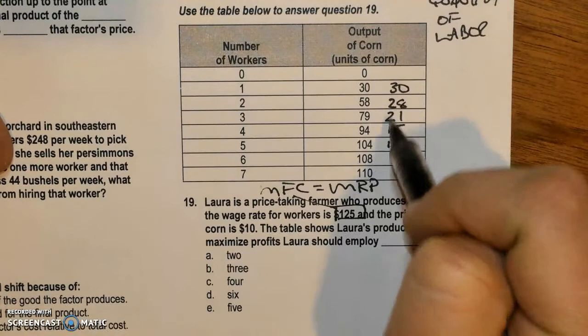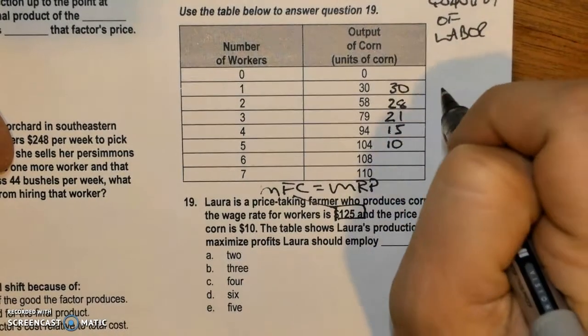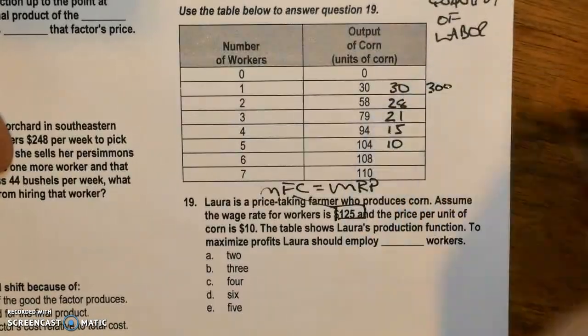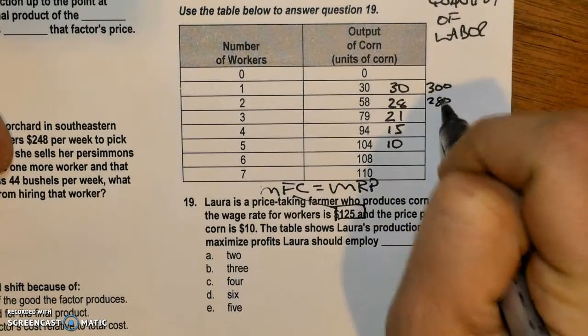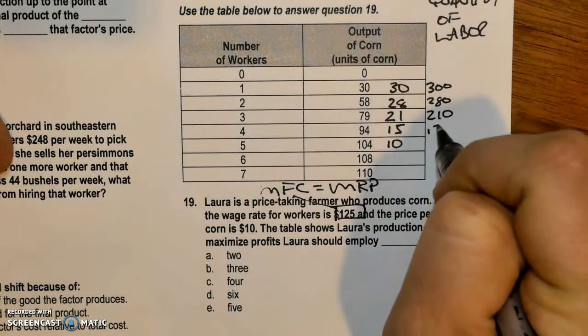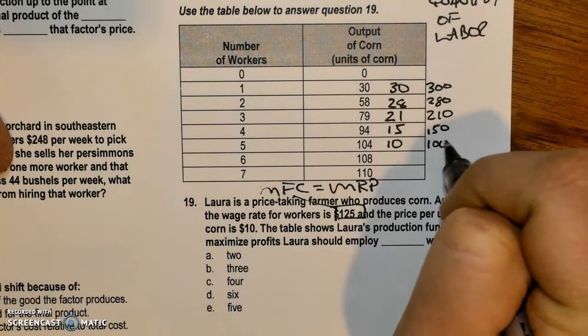And so this is the marginal product, but once again we're calculating marginal revenue product. So this is 300 because it's times 10. This is 280. This is 210. This is 150, and this is 100.